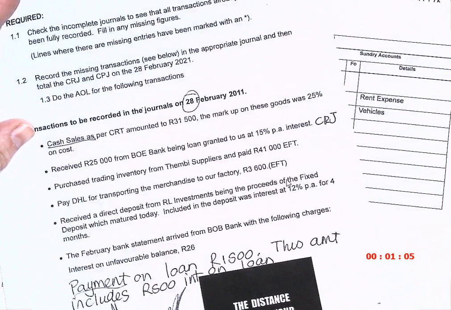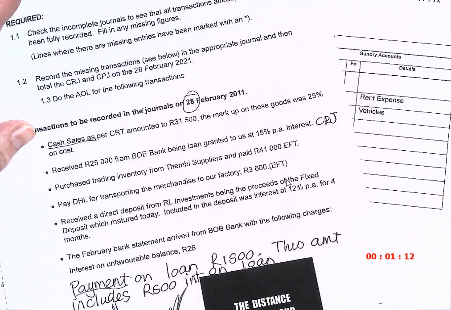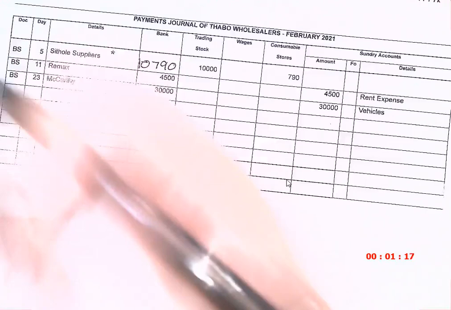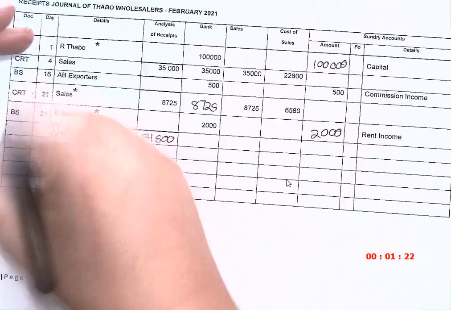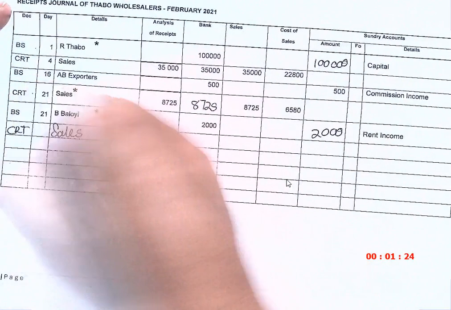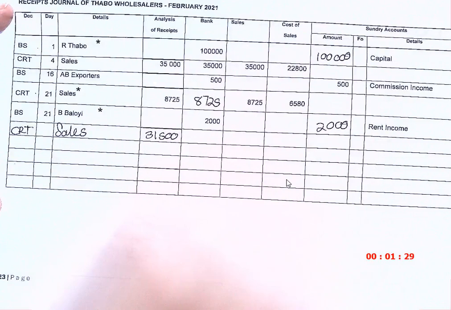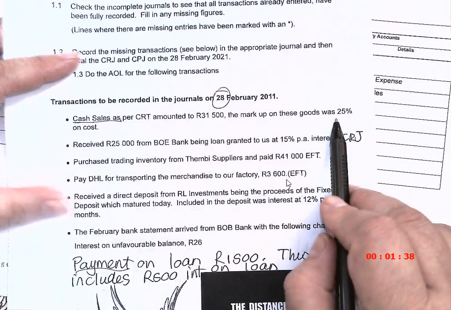They don't say it's credit card sales. Credit card sales or even debit card sales go directly into the bank. But at the moment they say cash, it means you got the rands and the cents. So that 31.5 will go into analysis. It's a cash register tape. If you wrote roll, CRT, nothing wrong with that. 31.5. Okay, now I see they say markup 25%.